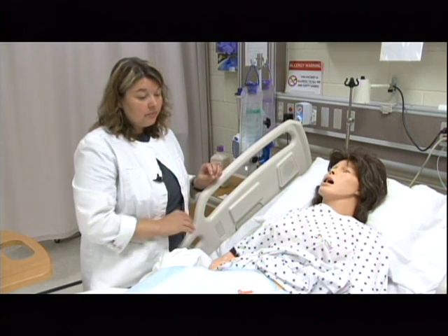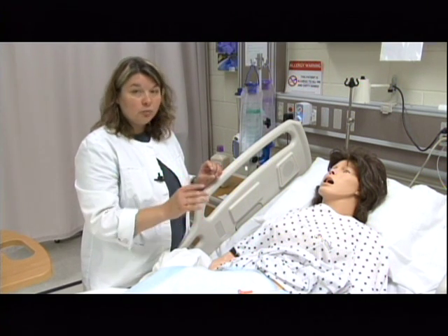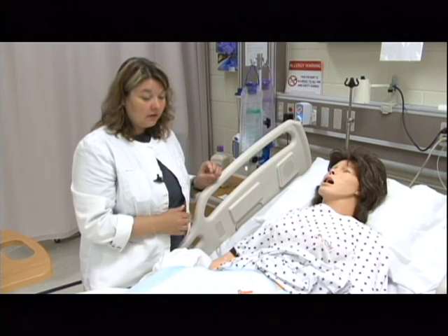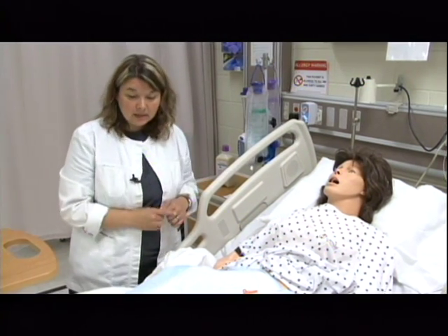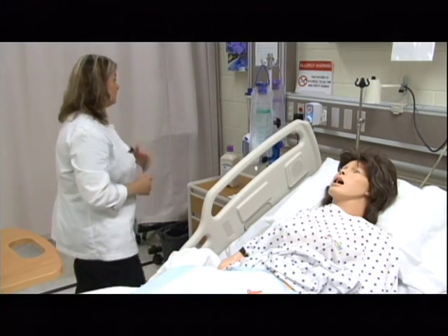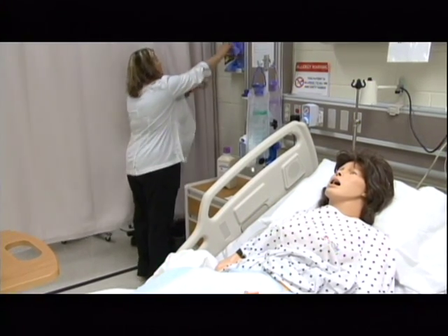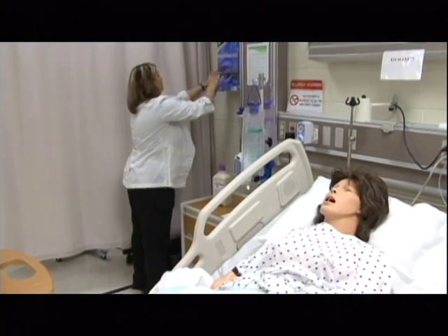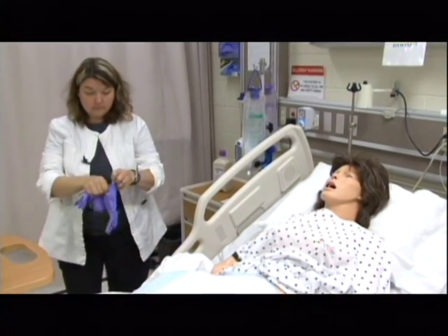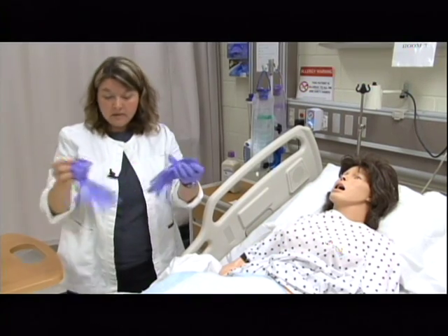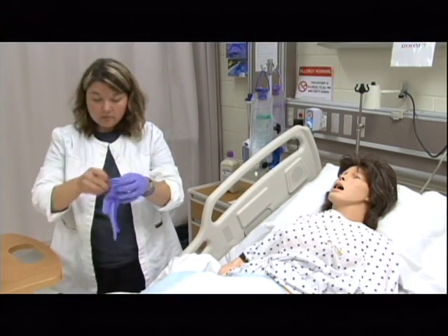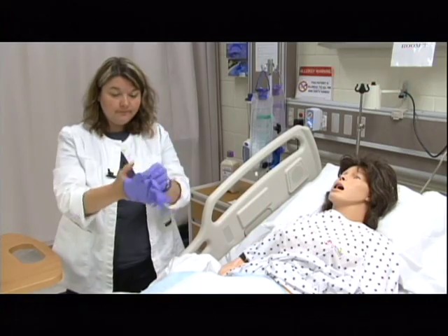One of the reasons for keeping the head of the bed elevated is you prevent the patient from aspirating and having further complications. She says she can tolerate this position. I've got her sitting up between the 30 to 45 degrees. I'm going to go ahead and grab my gloves at this point. And of course, this does not require sterile gloves. This is not a sterile procedure.